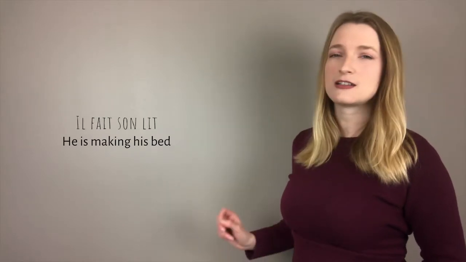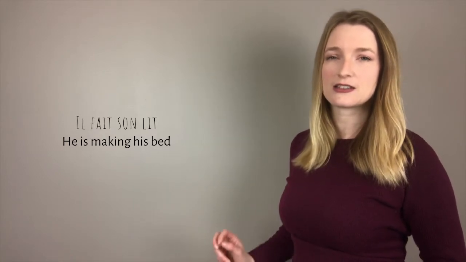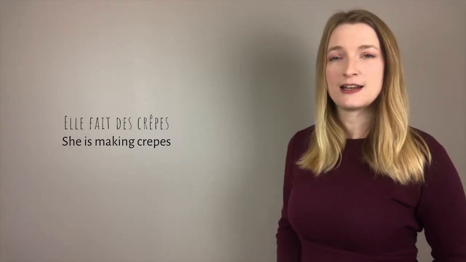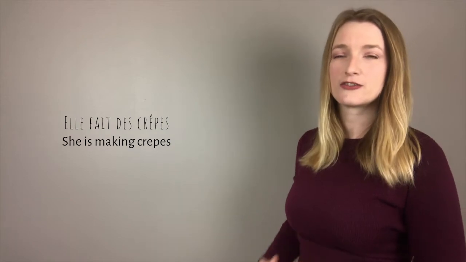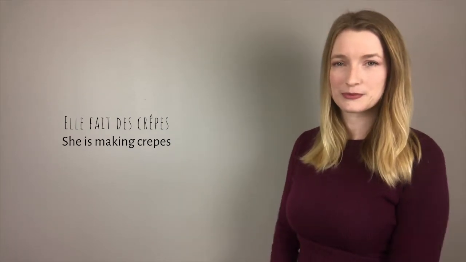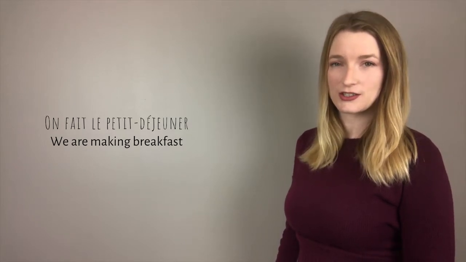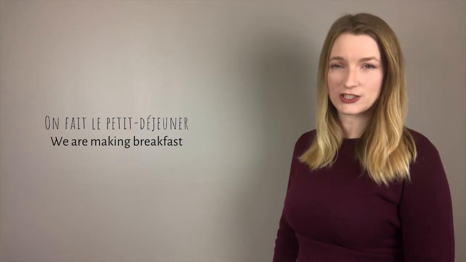Number 3, il fait son lit. Number 4, elle fait des crêpes. Number 5, on fait le petit déjeuner.